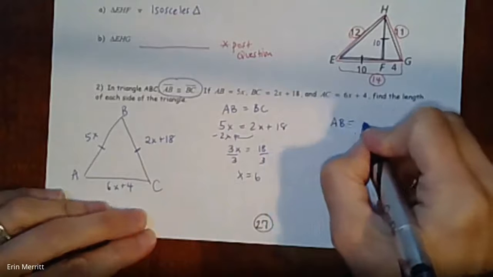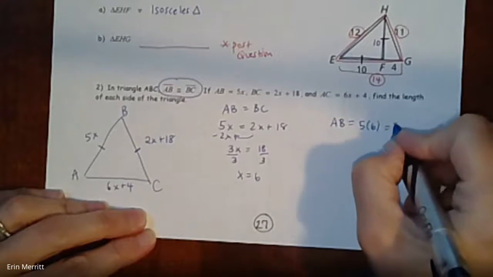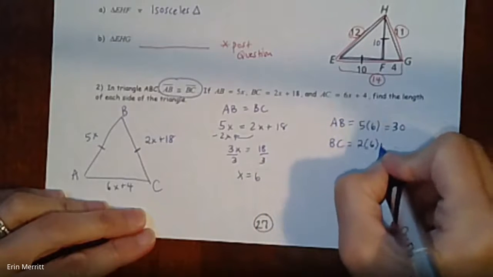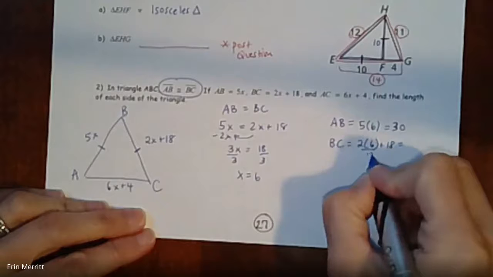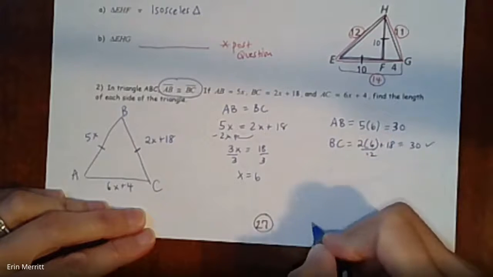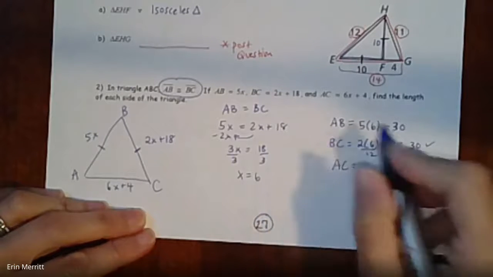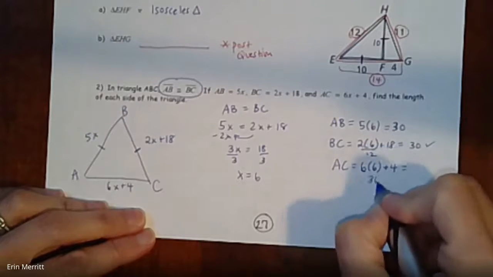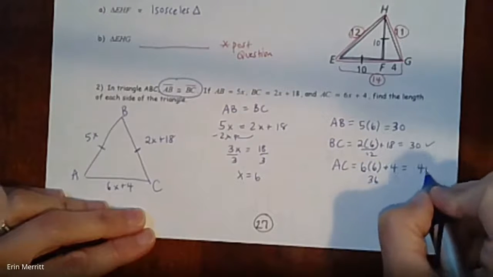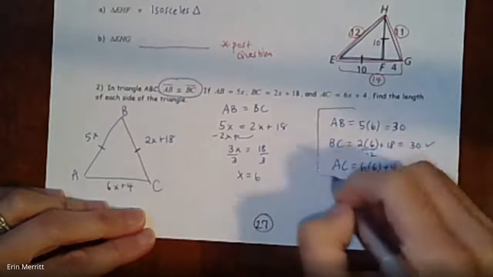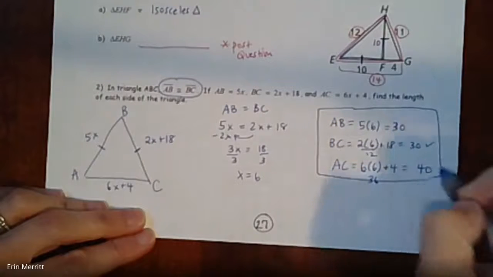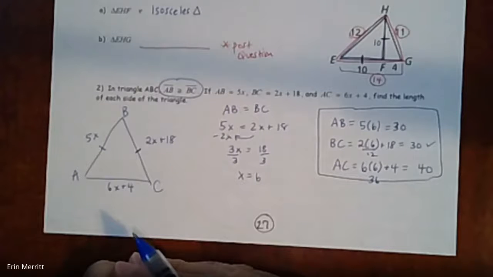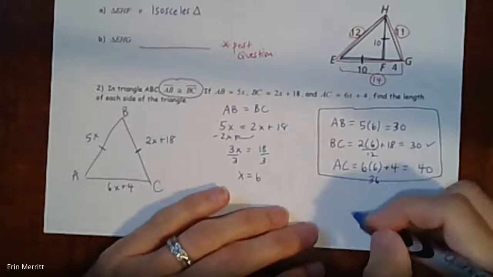So AB is 5 times 6, or 30. BC should be the same thing, but you could absolutely solve and kind of just check. So that would be 12 plus 18, so that checks on out. And then AC, if we do 6 times 6 and then add 4, that's going to give us 36 plus 4, or 40. So this is a great question where you could ask an extension even. So I could ask you, what is the largest angle in the triangle? And you should be able to tell me.